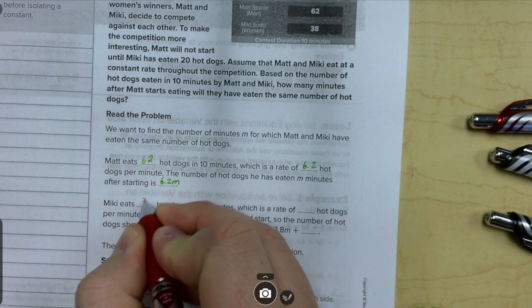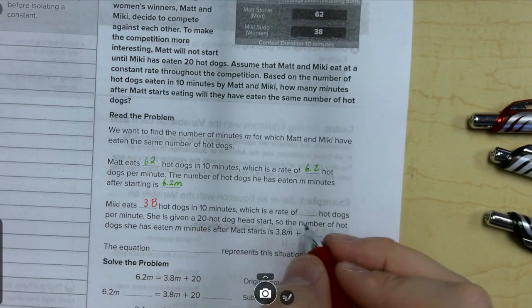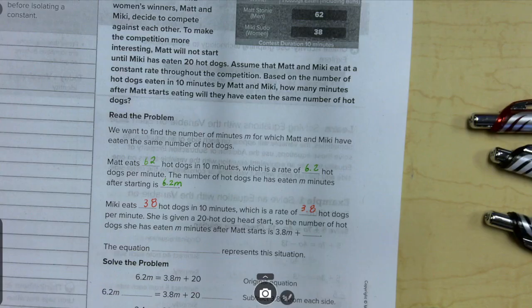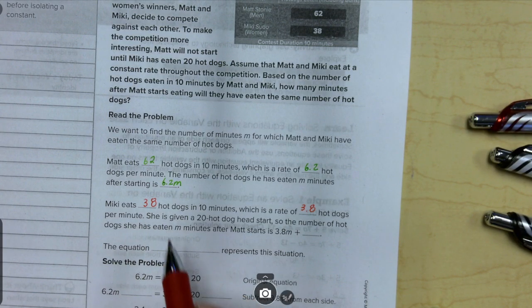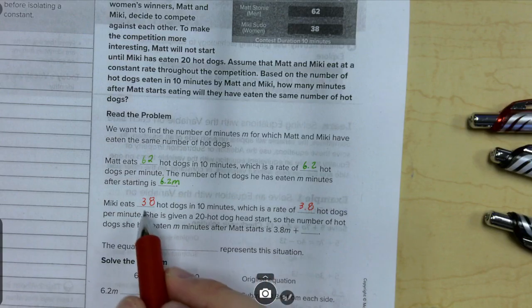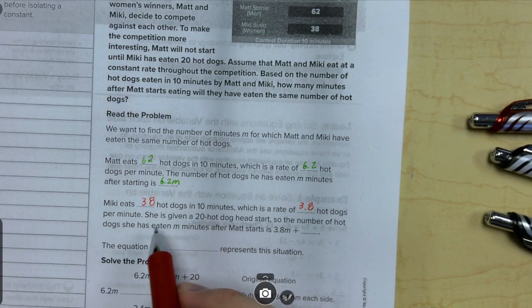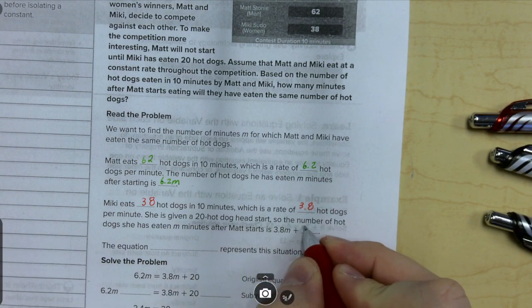Mickey ate 38 hot dogs in 10 minutes, so that's a rate of 3.8 hot dogs per minute. And it's just dividing by 10, which has us move the decimal point. She is given a 20 hot dog head start, so the number of hot dogs she has eaten m minutes after Matt starts will be 3.8m plus 20.